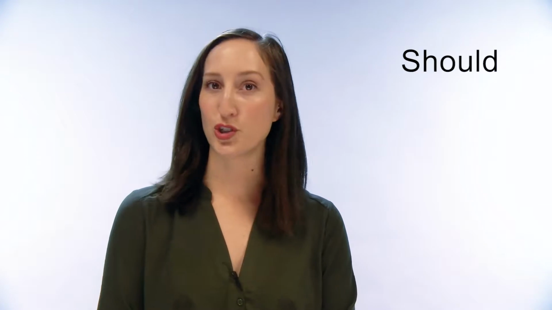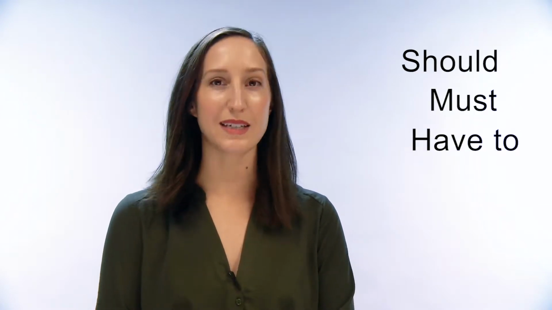Now, we're going to talk about using modal auxiliary verbs in statements. The three modal auxiliary verbs we'll cover are should, must, and have to.